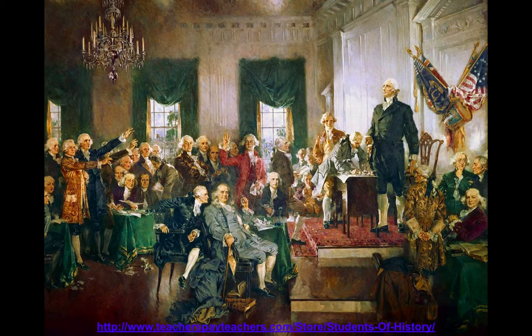So we've got our picture here. You see a couple of people, hopefully, that you're familiar with. You've got guys like George Washington, Benjamin Franklin, Alexander Hamilton, to name a few. And there were a lot more there as well. So we're going to take a look at some of the most notable people that were at the convention, and this is just to name a few.